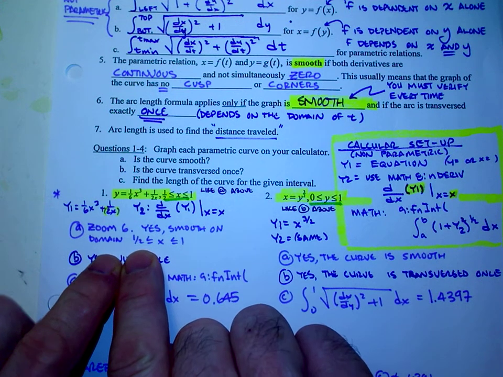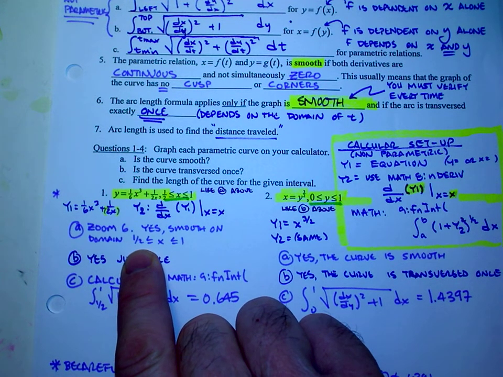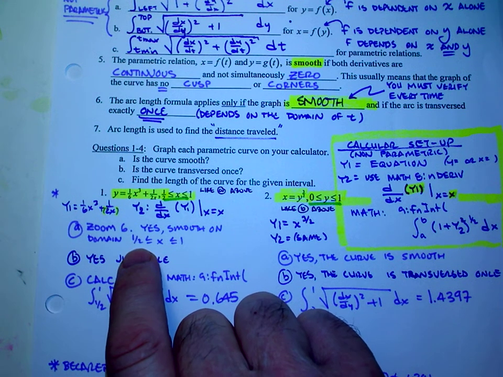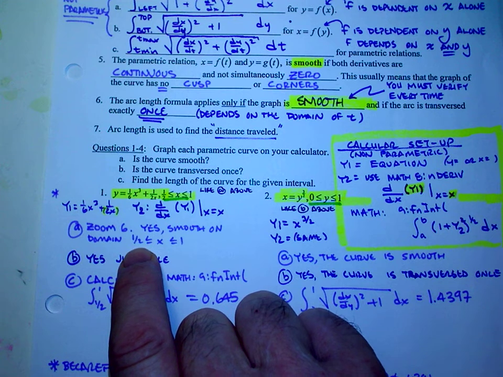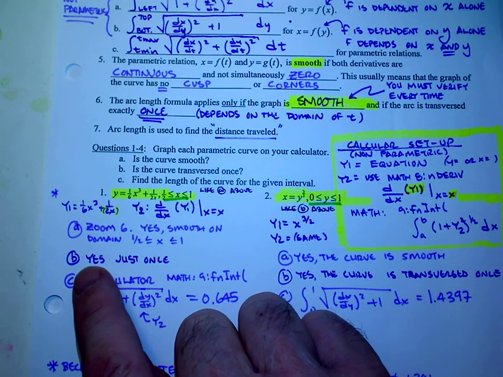In this case we're going from 1/2 to 1 on our domain. So don't look at the whole graph on this one. We just want to look at the part of the graph where x is 1/2 to 1. In that case, we should get a nice smooth graph, and we should be set.